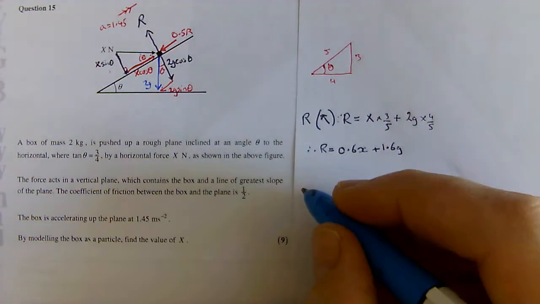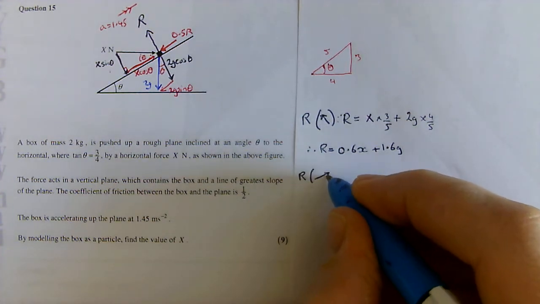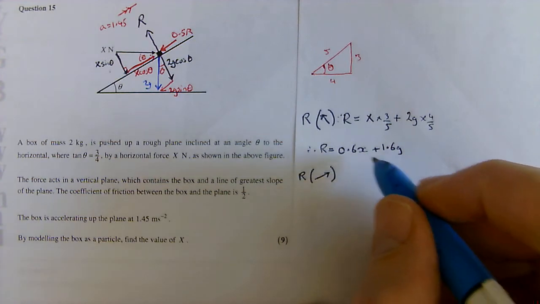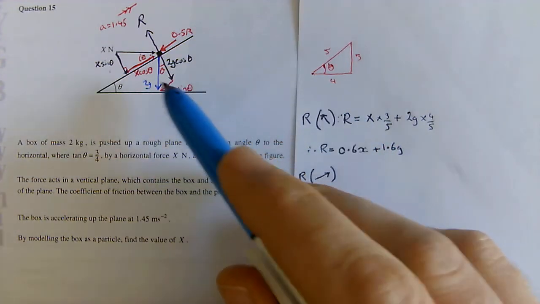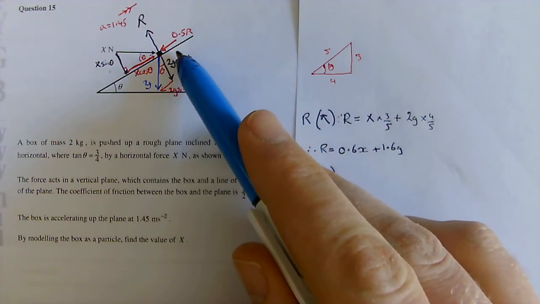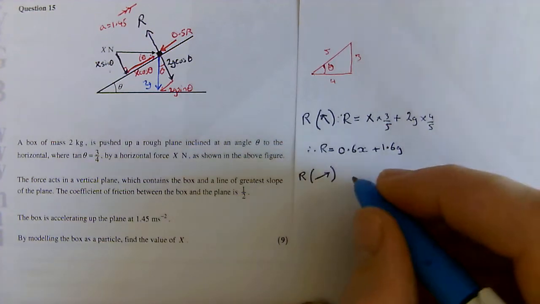So we're now going to move to resolving parallel to the plane. Now we need to be a bit careful here because I can't equate my forces because we know they're not equal to each other. It's just that the total of the parallel forces is going to give me my mass times acceleration. So if I'm going upwards, I've got x times cos theta.